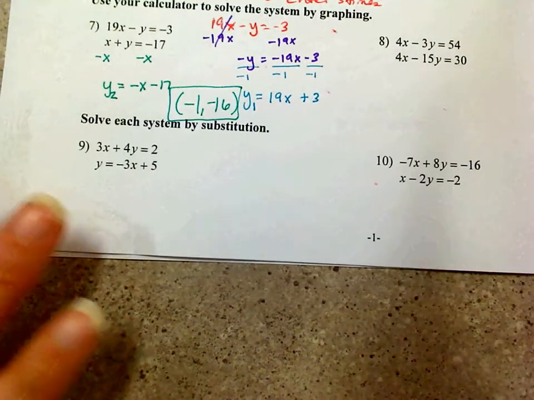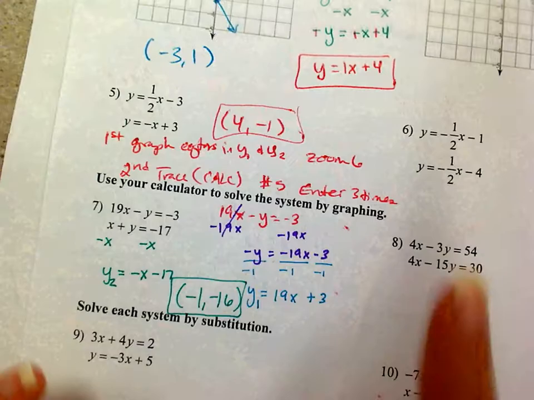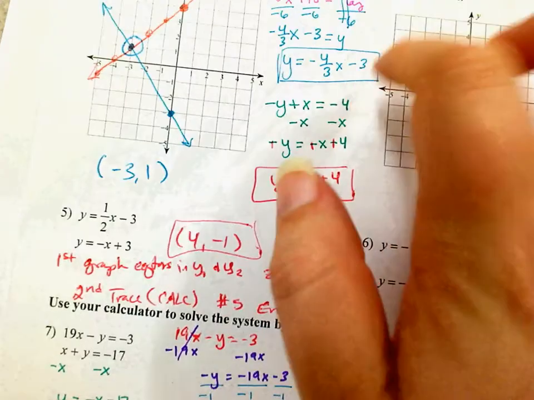Okay, so how do you feel about the graphing portion? There's going to be a couple where you have to graph by hand. There's going to be a couple where you have to solve on calculator.